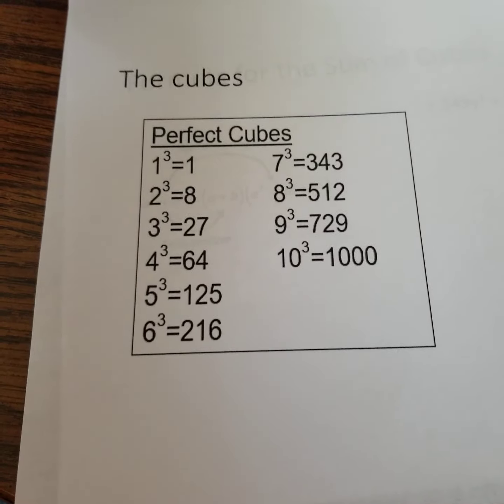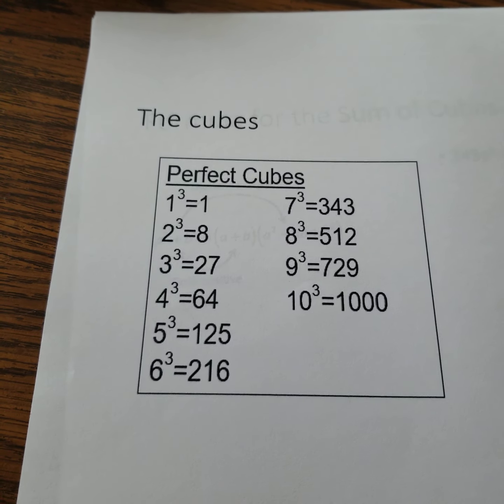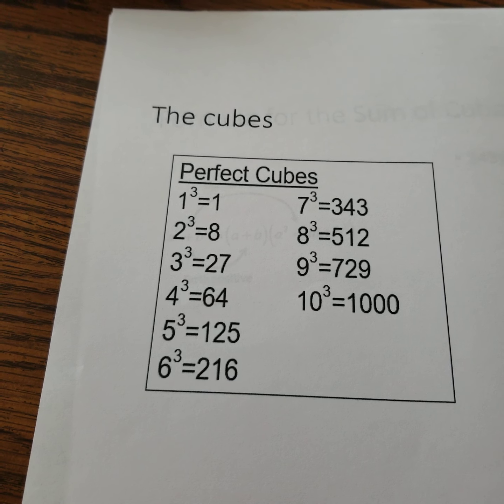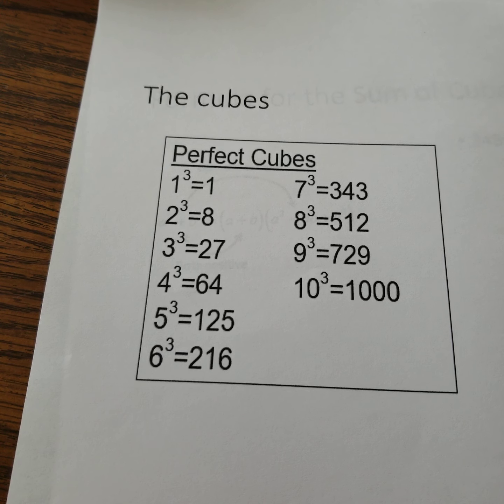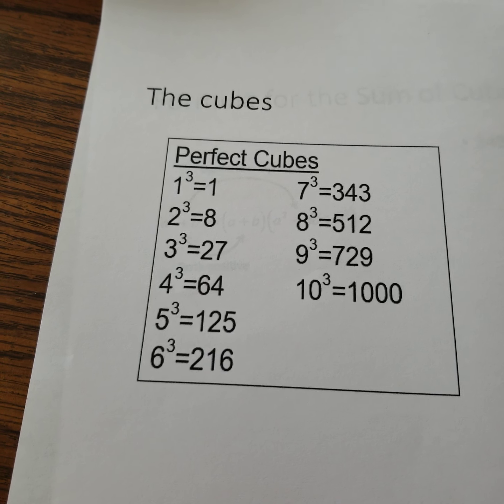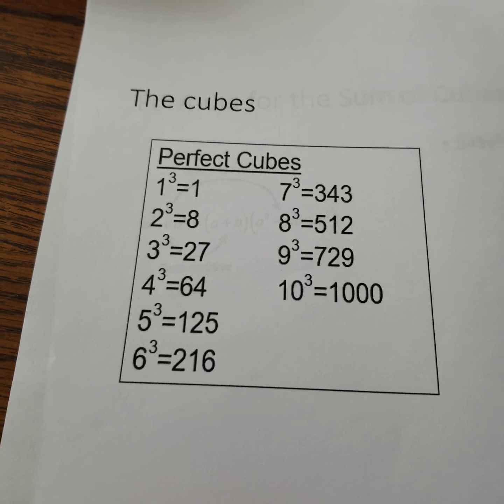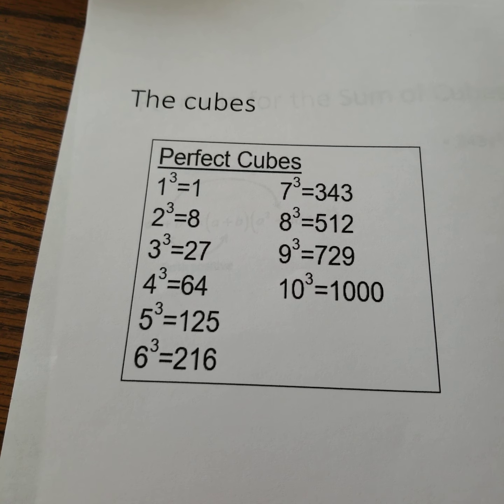One of the things that you need to have when we're working with the cubes and factoring is you need to know the cubes. If you don't have your power card, here are the cubes. Why don't you pause the video and get them down.